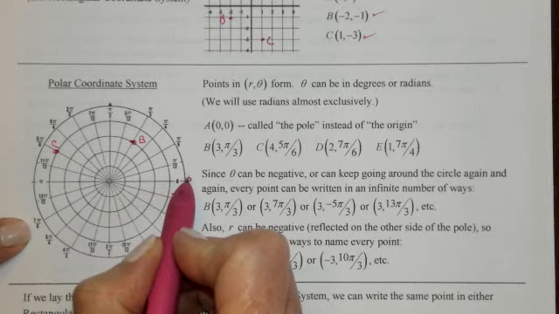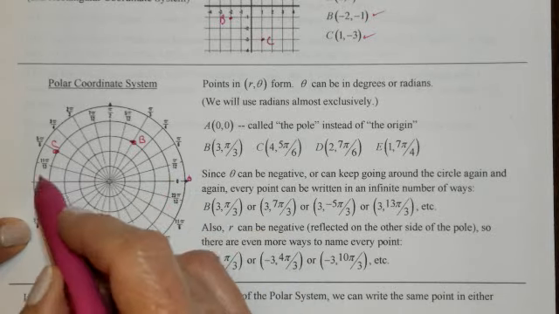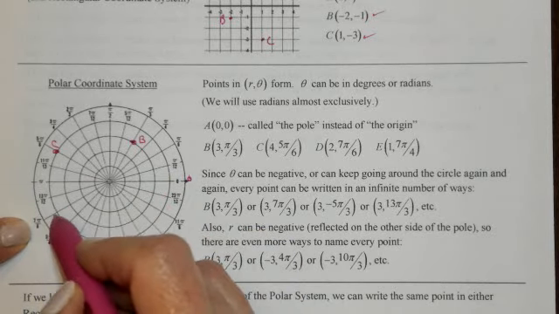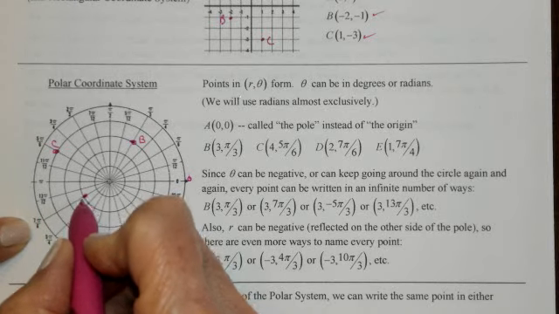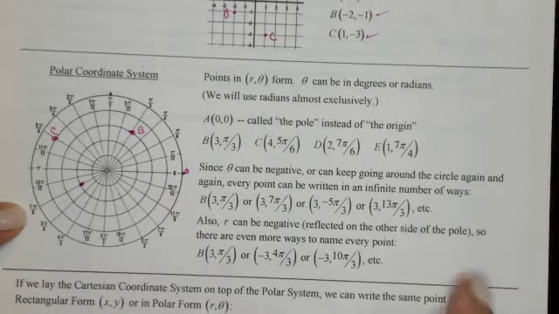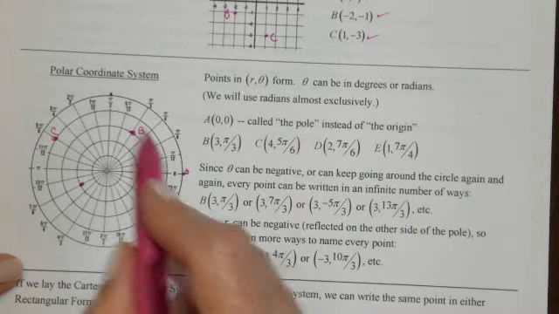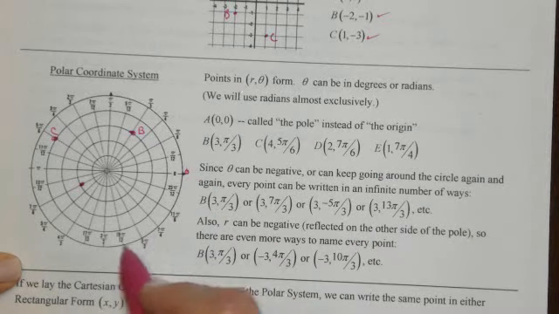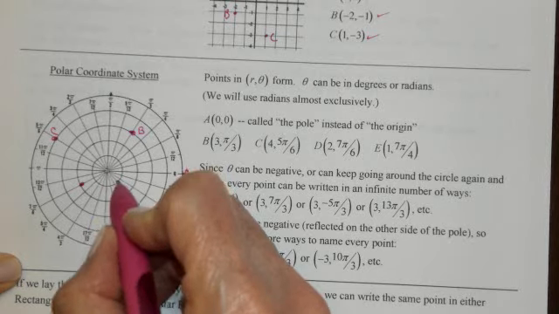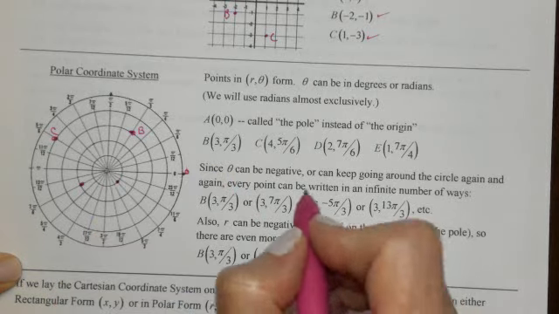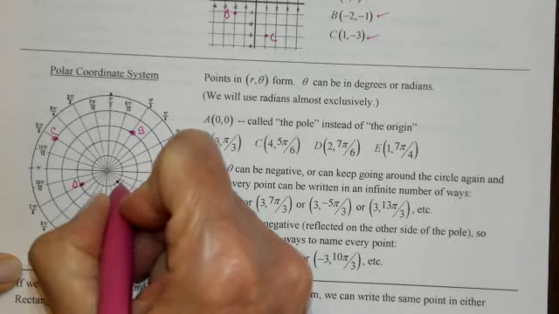Think of it as starting at 0 and going around to 7 pi over 6, and then you go out 2 units and you're there. Okay, 1, 7 pi over 4 would be starting at 0, go all the way around to 7 pi over 4, and then you go out 1 unit from the origin or the pole. So this was D and this is E.